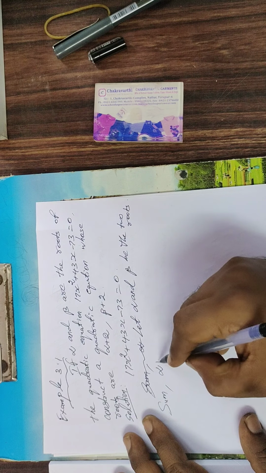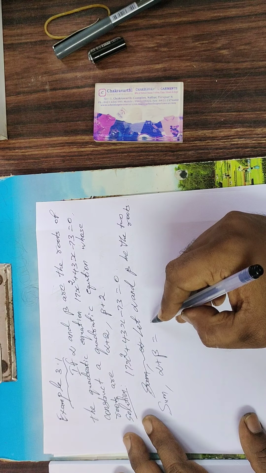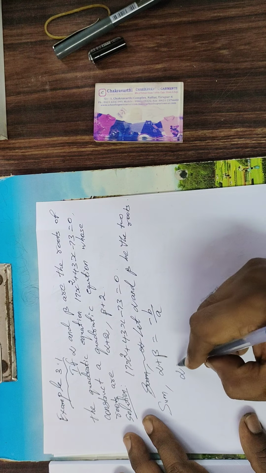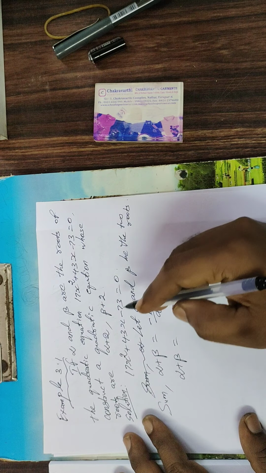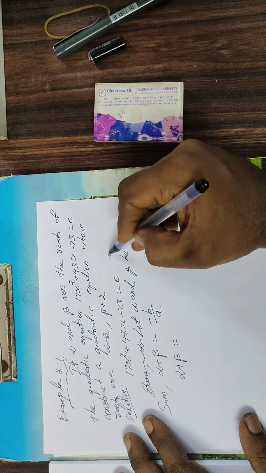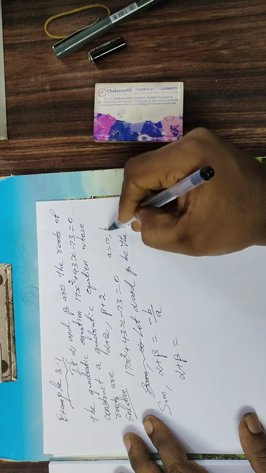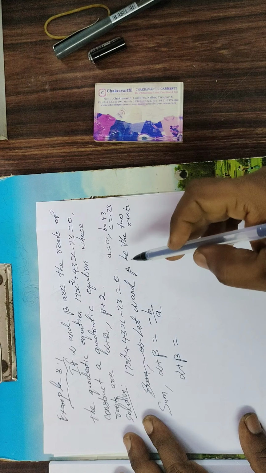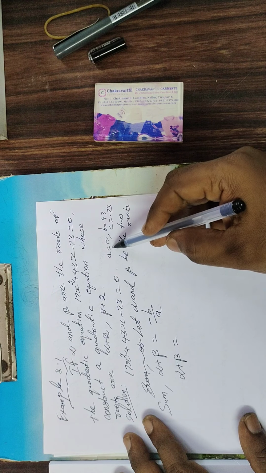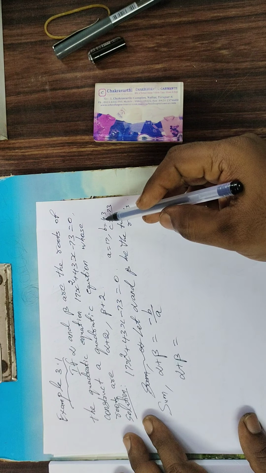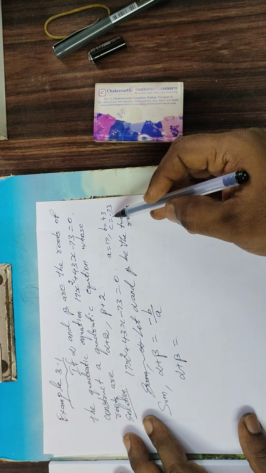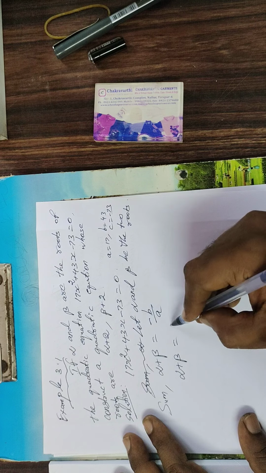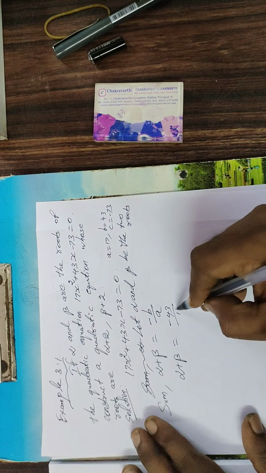Alpha plus beta equal to, what is the formula? Minus b by a. So here a equal to 17, b equal to 43, c equal to minus 73. The coefficient of x square is a, the coefficient of x is b, and the constant is c. So alpha plus beta equal to minus b by a, so minus 43 by 17.